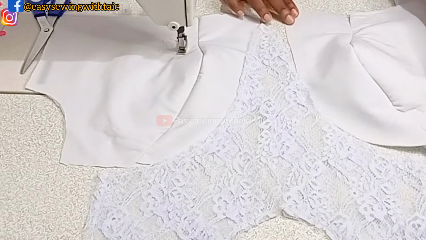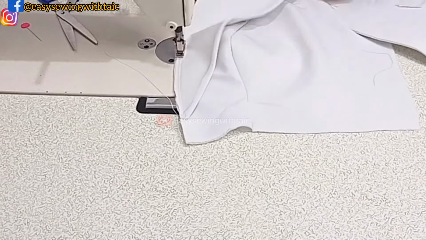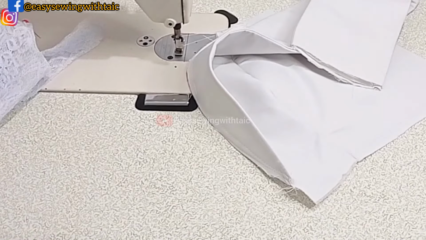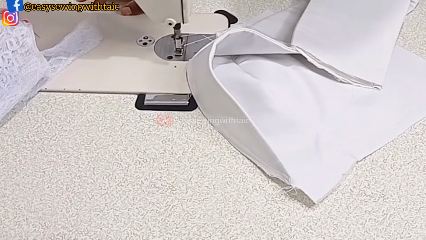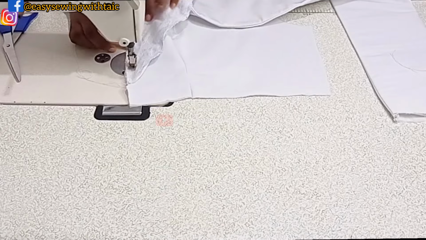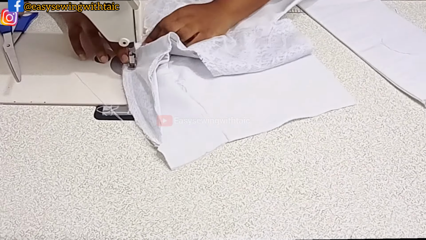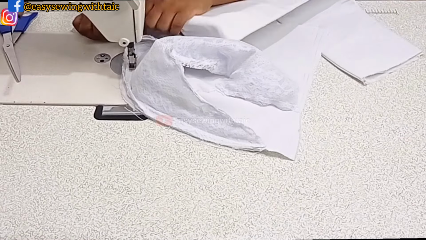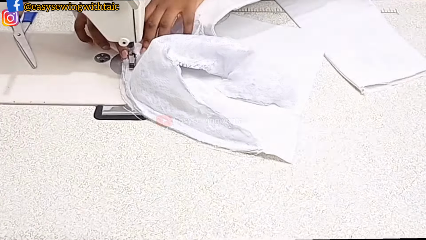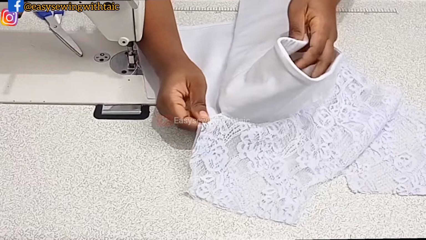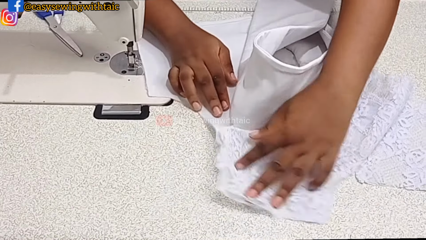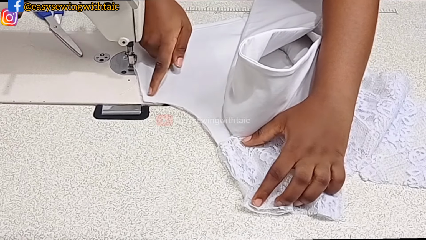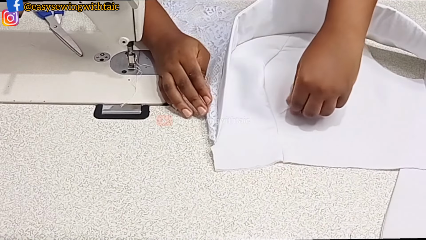Now it's time to insert the yoke at the front bodice, but before that, you know that the cape is sandwiched in between the plain fabric and the lace. So that is why I attach the cape first, after which now I am going ahead to attach my lace, the yoke, all the way like so. Now this is what I have after joining. You can see that I'm left with half inches. This is the half inch that I'm going to use to attach my sleeve. So this is how you want to have it.